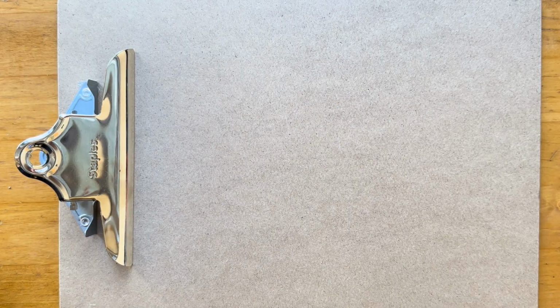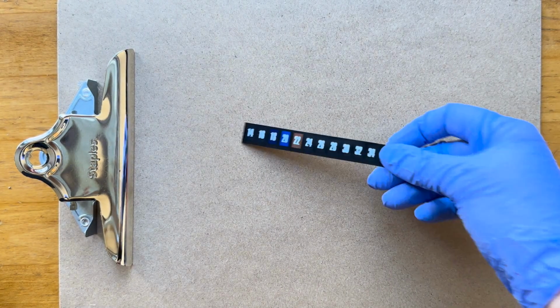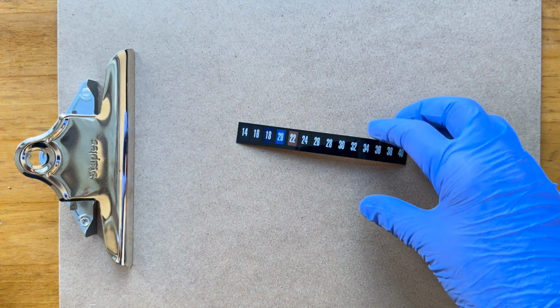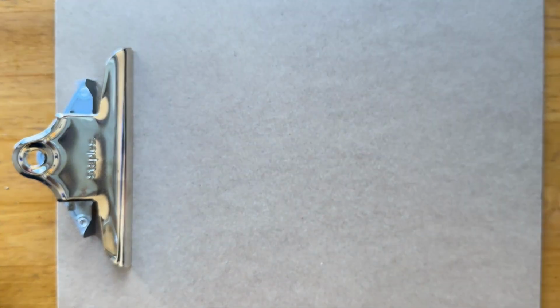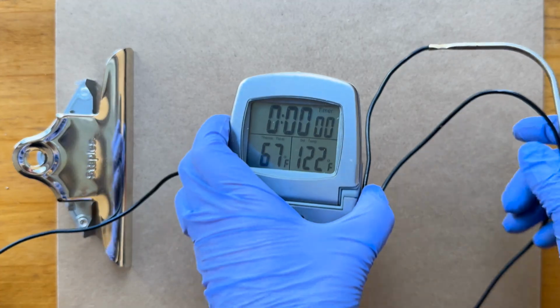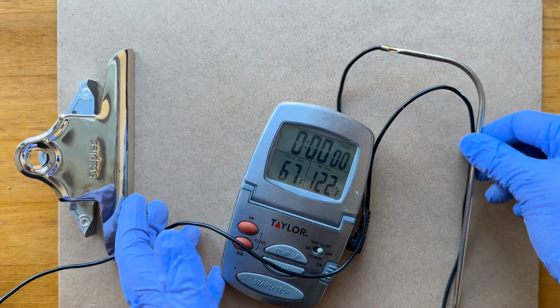Also, we'll need a non-breakable thermometer. If you have the Lamont kit, it comes with a little one that you're going to need to submerge into your water body, or I suppose you could bring something like this. It would also work.